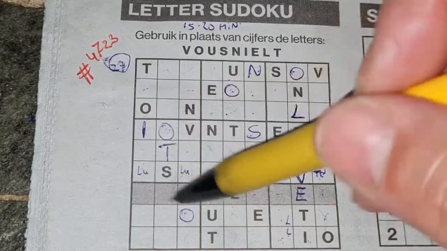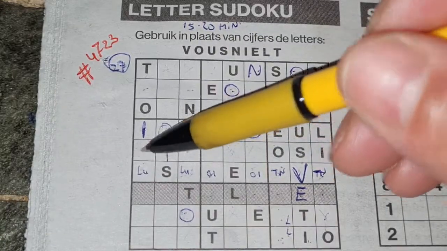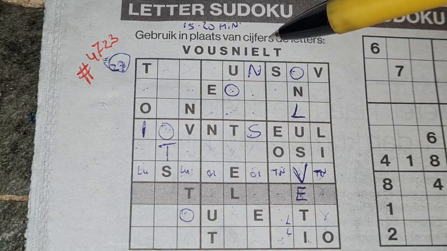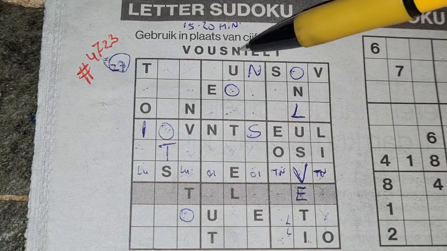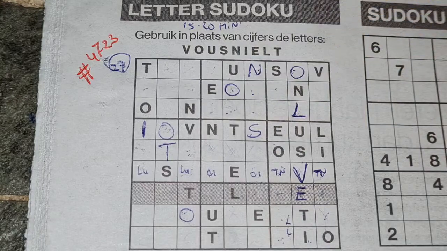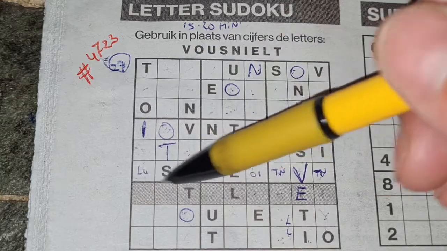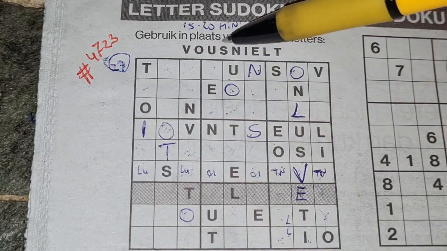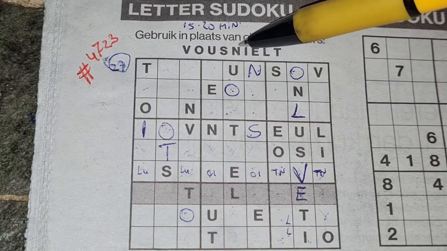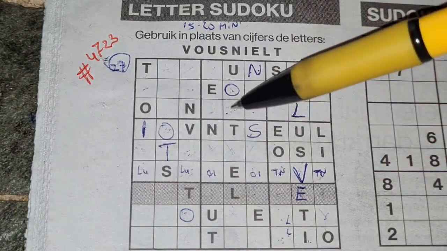Two missing letters in this big square. Those missing letters are the E is missing, and the N is missing.